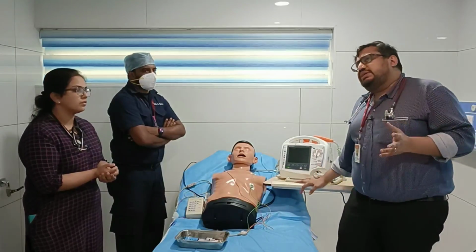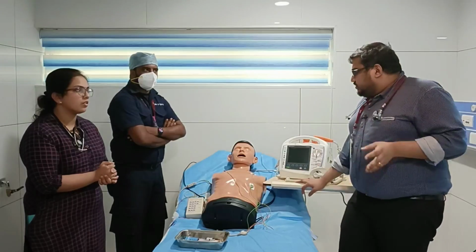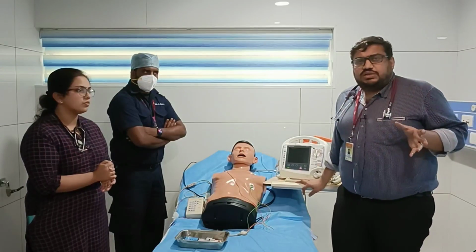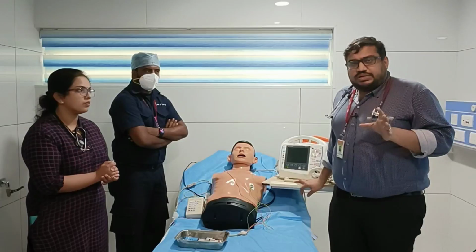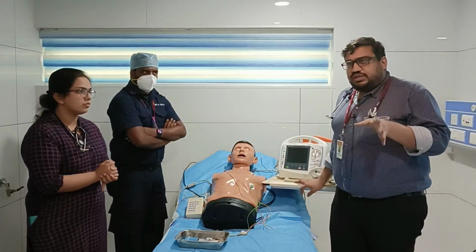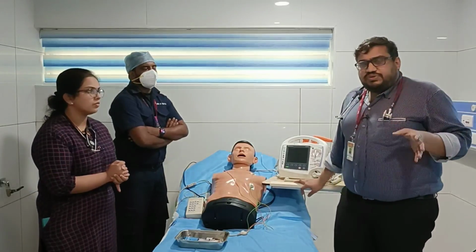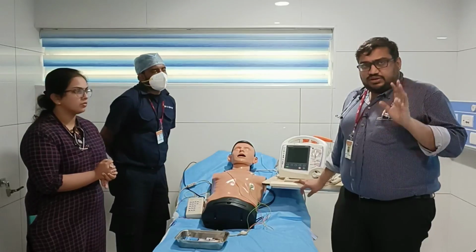So what we have discussed here is a narrow complex tachycardia, that is SVT. We have shown a case scenario of a stable SVT. For a stable SVT, the treatment is pretty simple. There is no evidence of instability. So what you have to do, just look for the carotid bruit, and then start carotid sinus massage. Then if it fails, adenosine is the drug of choice.